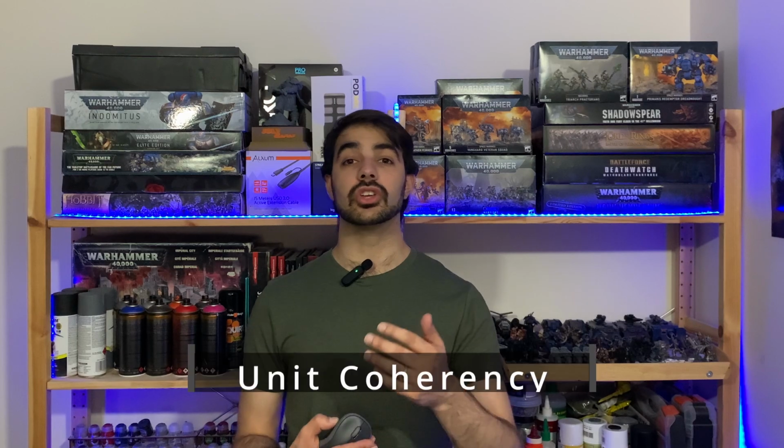Next up, we're actually going to look at unit coherency, which has seen some changes between the 9th edition rule set that we've just come out of into 10th edition. Now, unit coherency is still within 2 inches horizontally and 5 inches vertically. However, the number of models for the different ranges of unit coherency has changed. If the unit size is between 2 and 6 models, each model needs to be within unit coherency of 1 or more models within that unit.